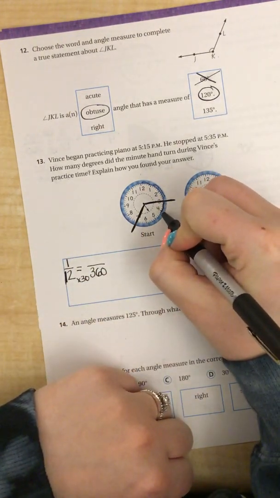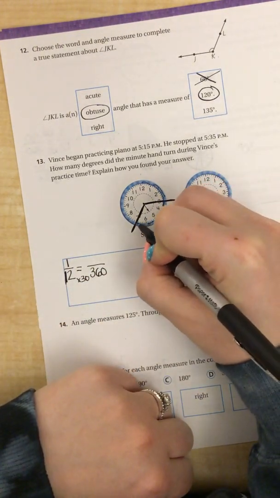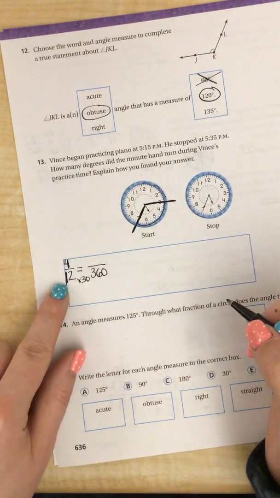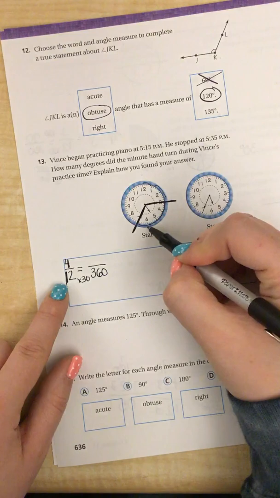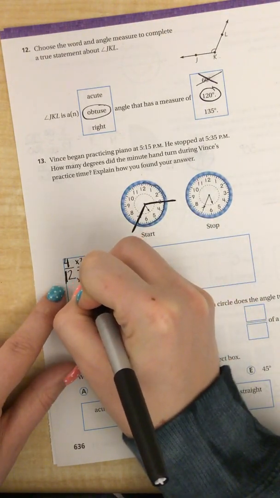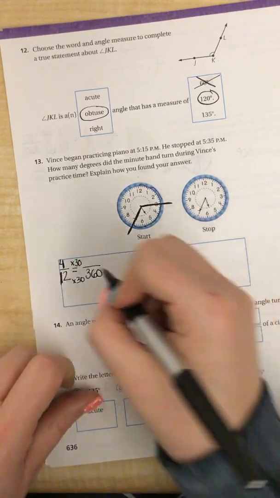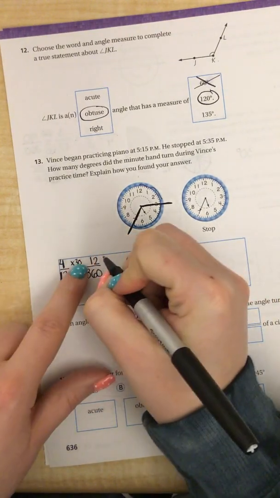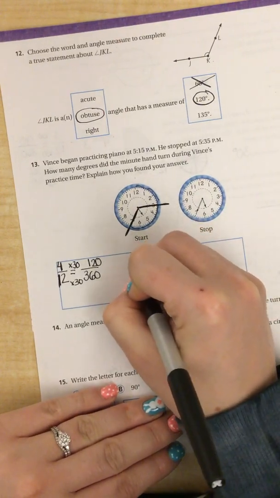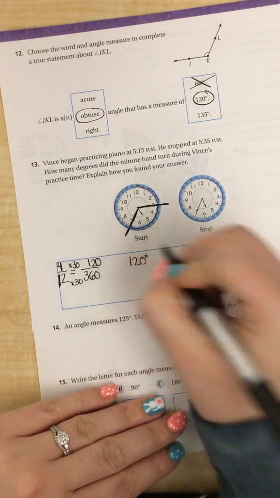So I have 1, 2, 3, 4 12ths. So that clock went through 4 12ths of this circle, that time that has passed. So I'm going to multiply the numerator and denominator by 30. 4 times 3 is 12. Add my 0, so 120. So that means that it is 120 degrees.